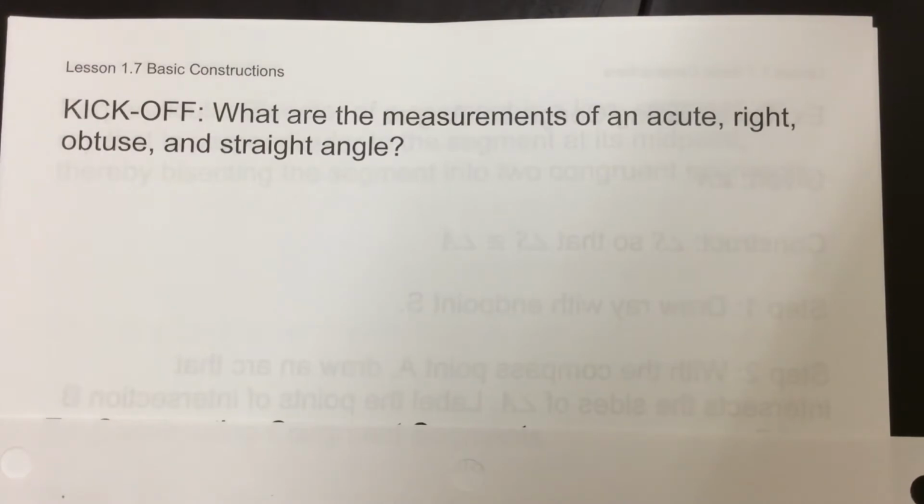So what are the measurements of an acute, right, obtuse, and straight angle? And my marker just broke. How about that for learning on the fly? So let's use this one here. They can still be in blue today.